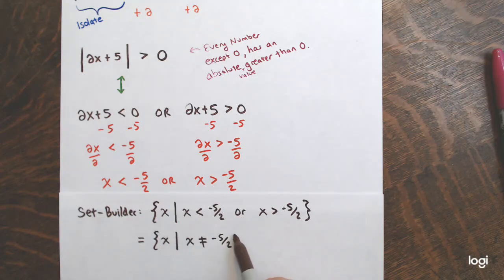Because like I said a second ago, you can plug in any real number, right? Anything to the left of negative 5 halves. Anything to the right of negative 5 halves, you can plug in any real number except negative 5 halves. So this is a very short way of writing this same statement, that x cannot be negative 5 halves. It doesn't matter though, either way is fine.